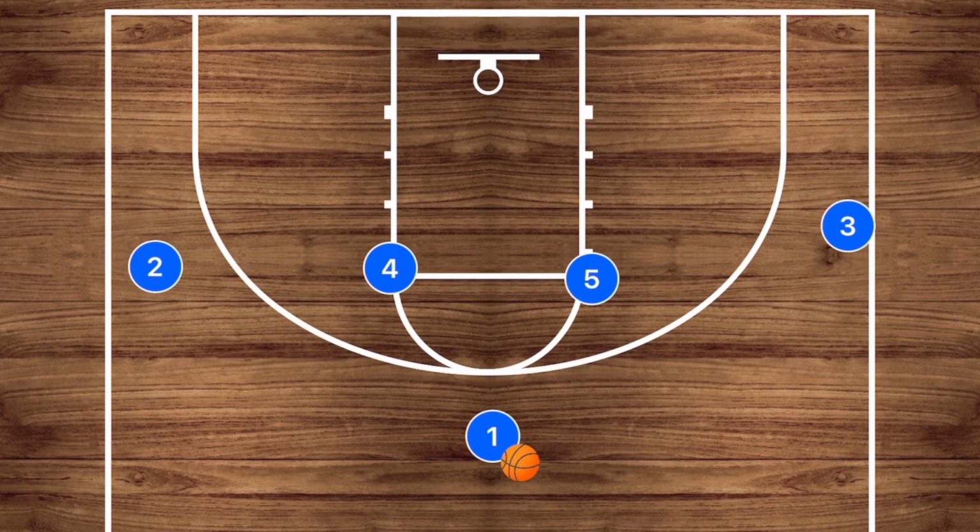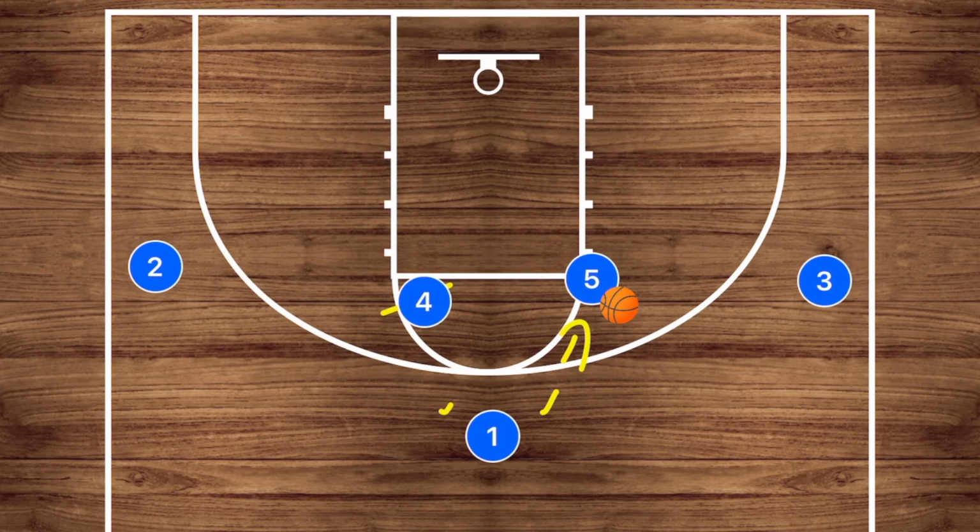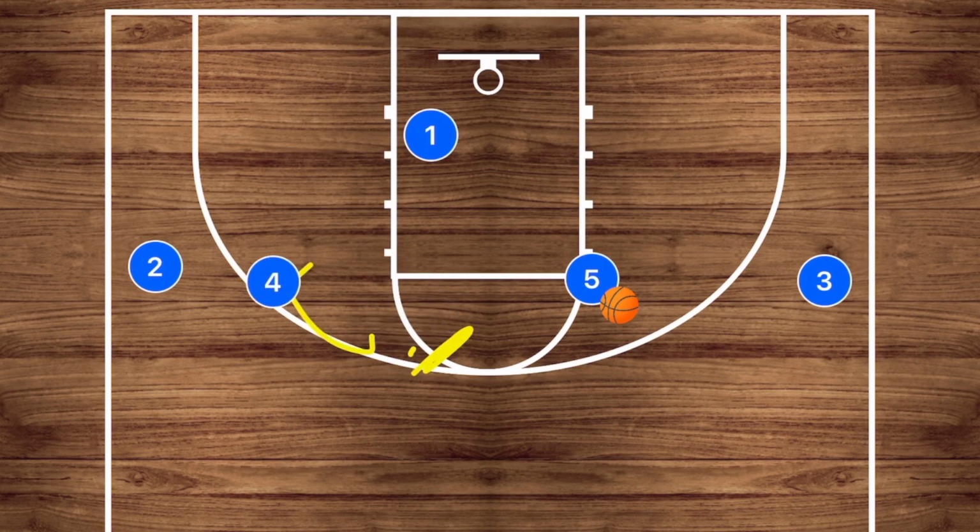Now a really good play that you could run as a set play, but this will turn into a motion, is this play right here, where we're going to start as a high 1-4. We're going to look to pass to player 5. Player 4 is going to set what I call a blind pig screen on player 1, and player 5 could look for player 1 for the pass. If he doesn't receive that pass, we're then going to have, after this screen, player 4 roll off and set the screen for player 2.